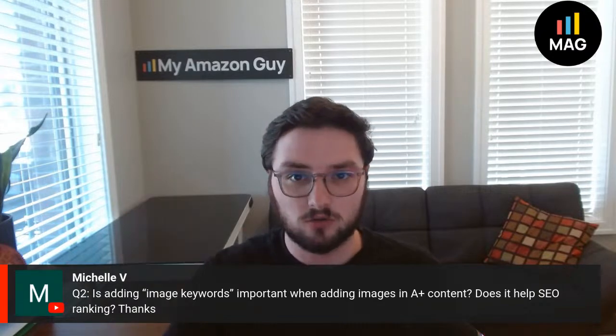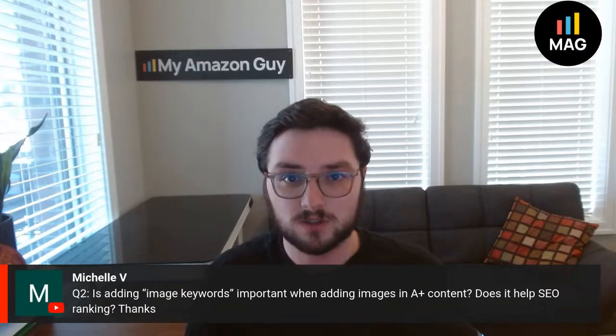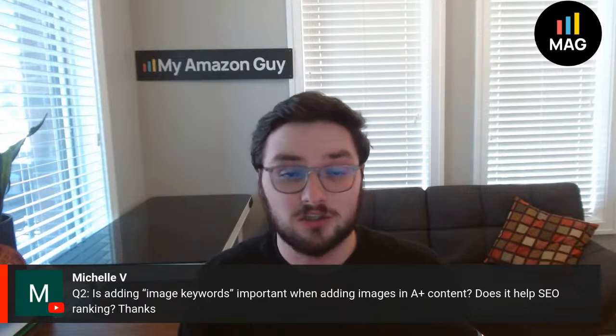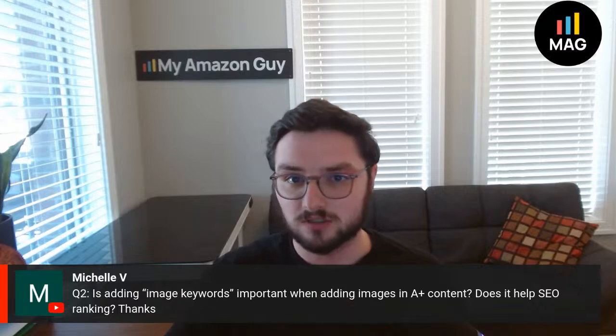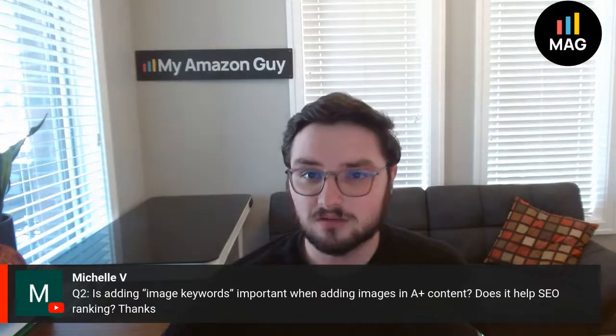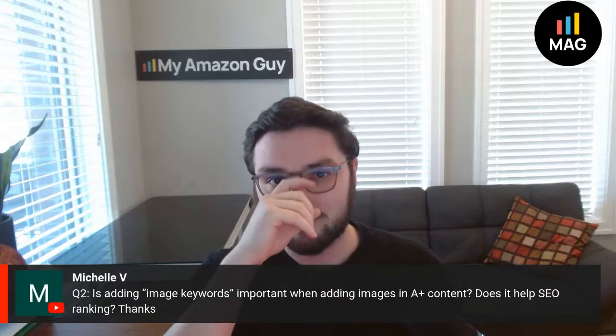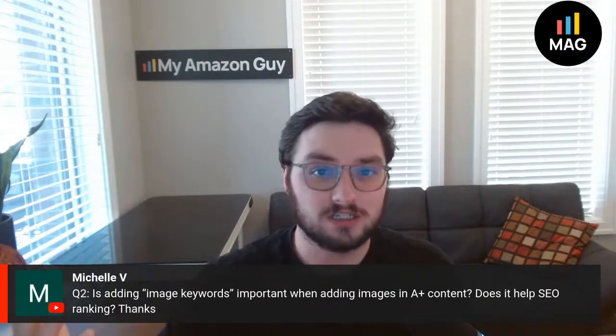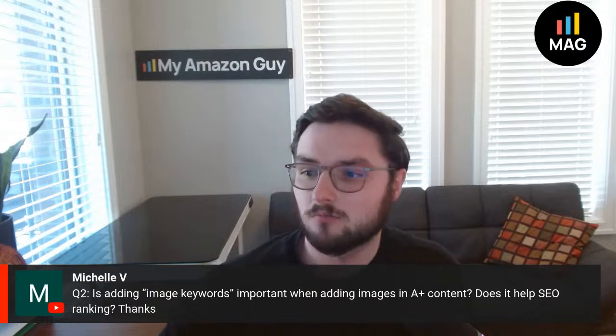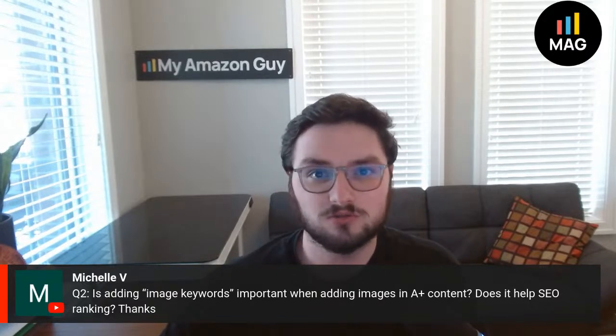Amazon does crawl alt text for its image keywords, and that is something that you can rank and index on your listing. So absolutely, image keywords are super important. I always advise people to put image keywords in. You can always check which alt text you currently have for your A+ content by getting a Chrome extension that's just an alt text viewer of images. But absolutely, yes, it is rankable and searchable, and so you should have it in there.